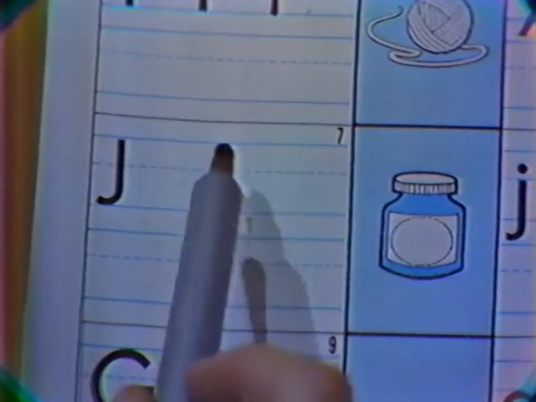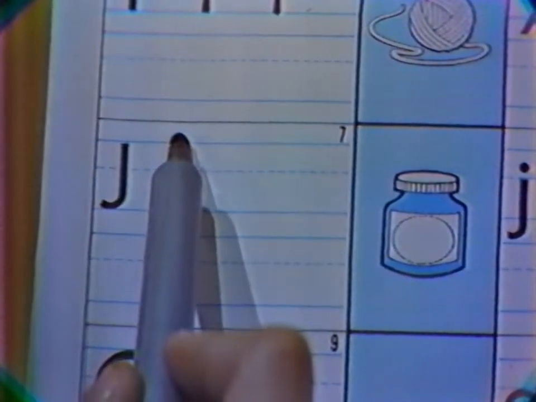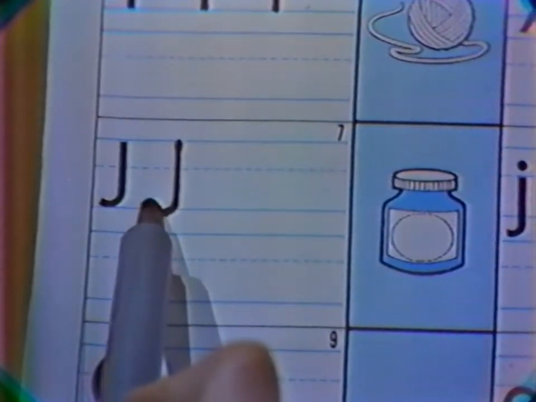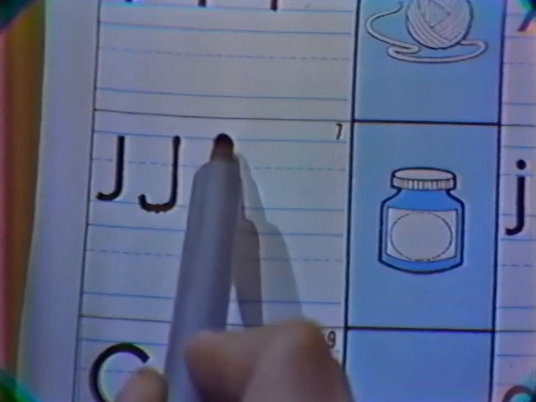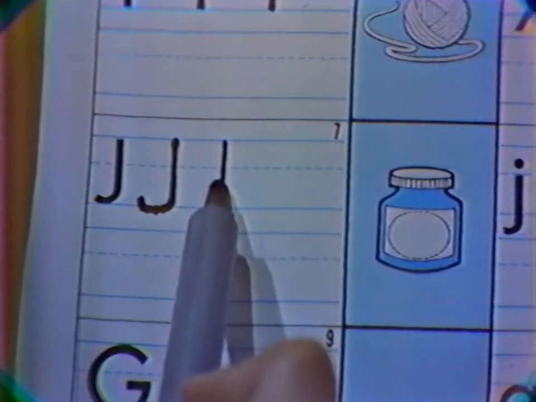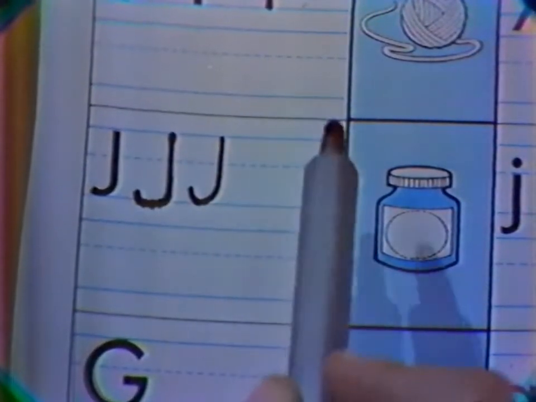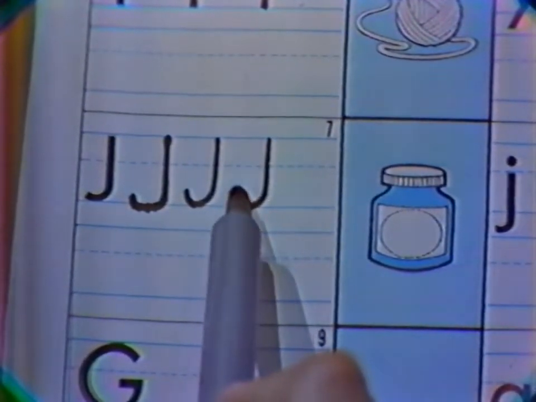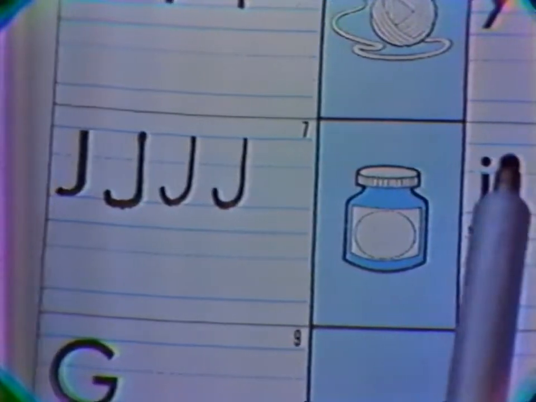Now, capital J starts at the very top line of our space with a straight line almost to the bottom. Just before we reach the bottom line, we curve. We touch the line and curve up a little. There, capital J. Straight down, almost to the bottom, curve and touch the line and up a little.